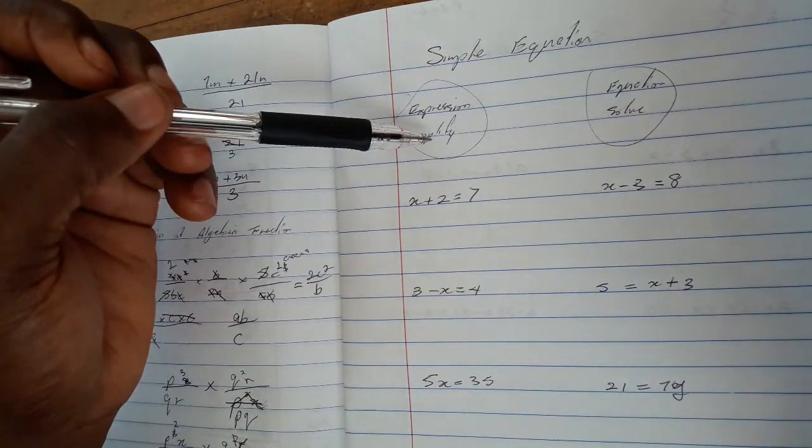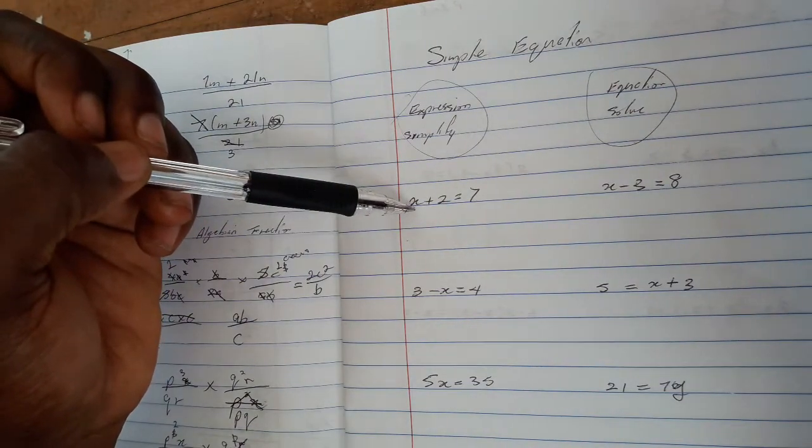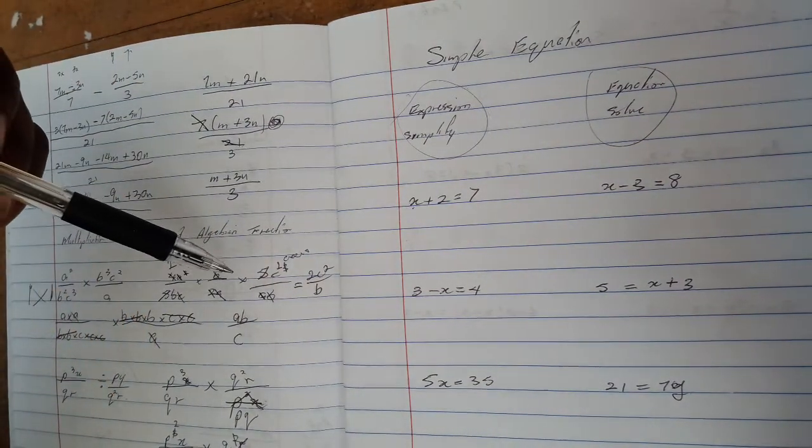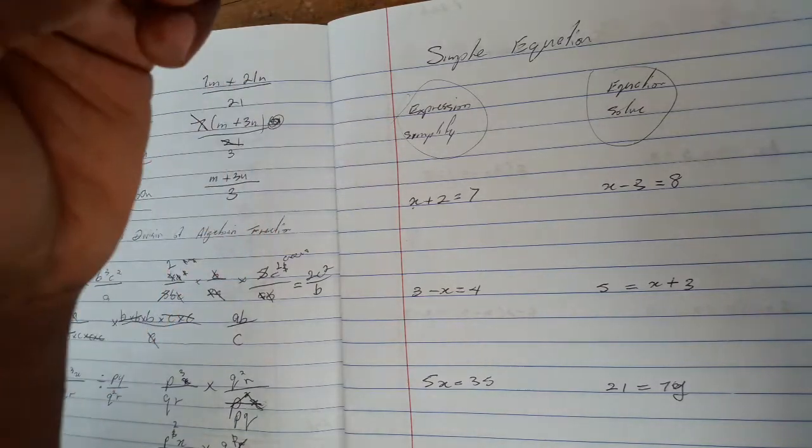For an expression, we simplify. For an equation, we solve for the value of the variable. All we were doing here was simplifying. In this case, we have to find the value, the absolute value of x. How do we do that?